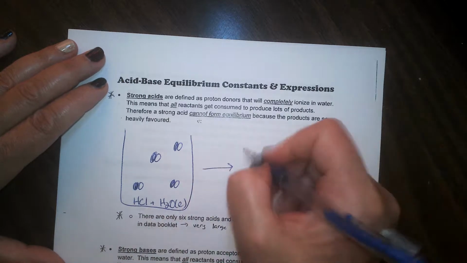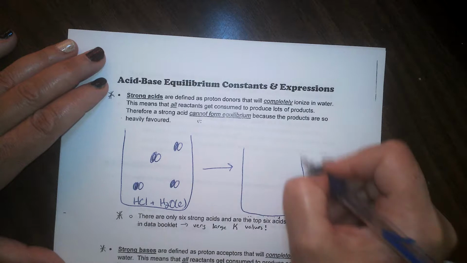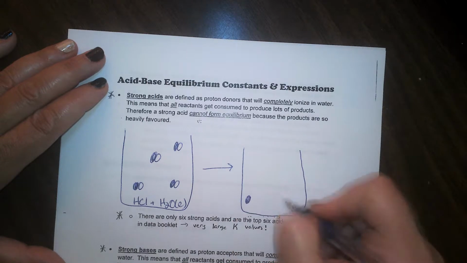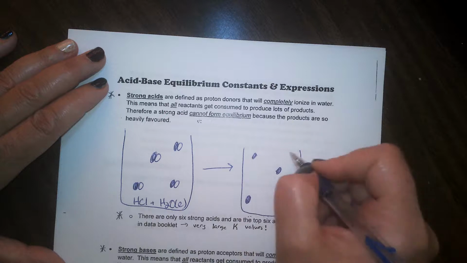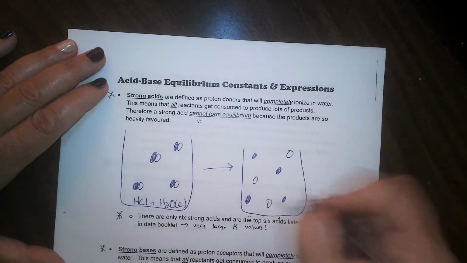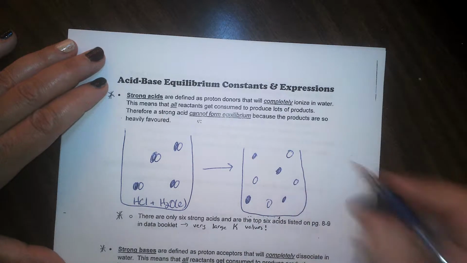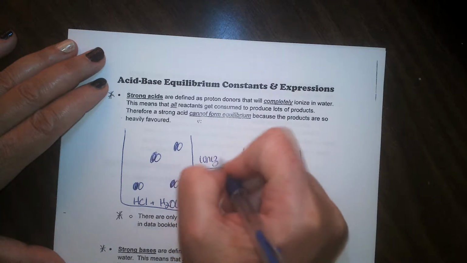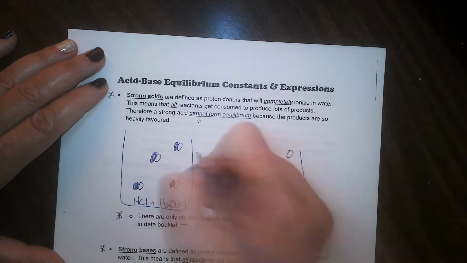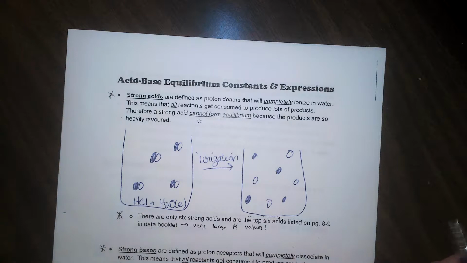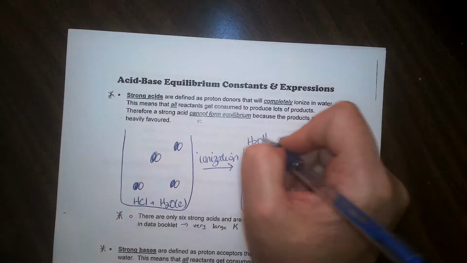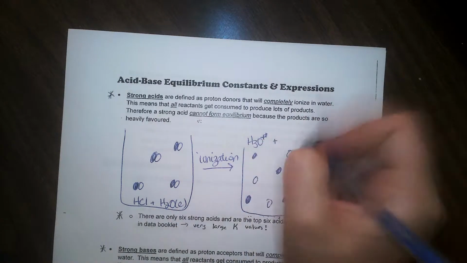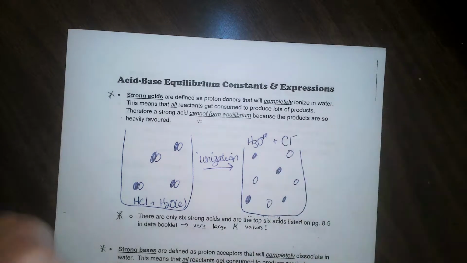What we see is hydrogen ions and chloride ions. Okay? So we have complete ionization. In here, we're going to have H3O plus ions and chloride ions. Does that say HO on the first one?